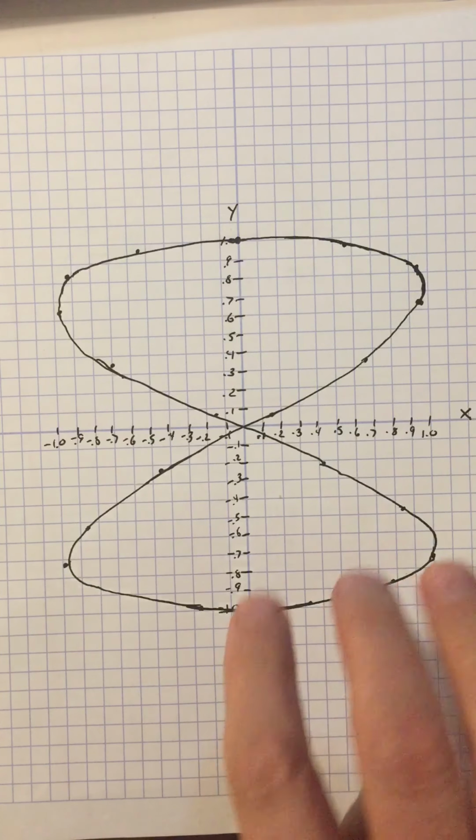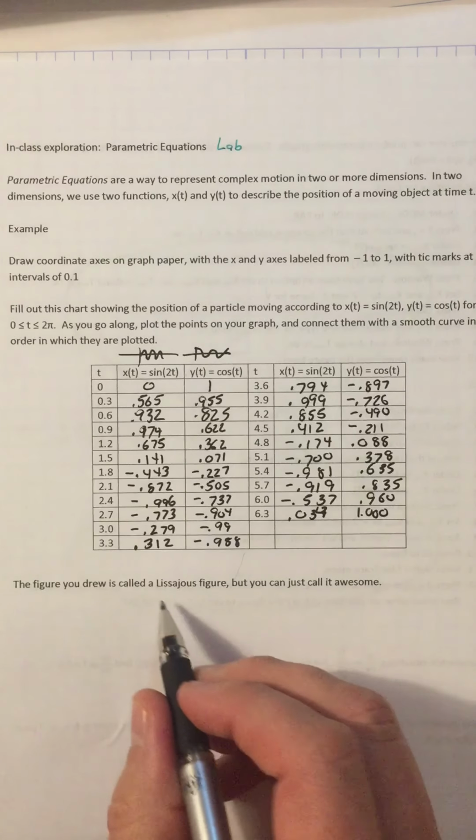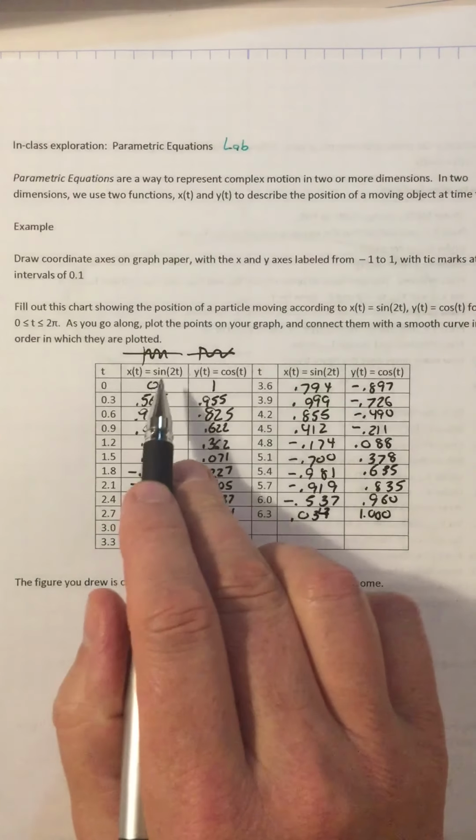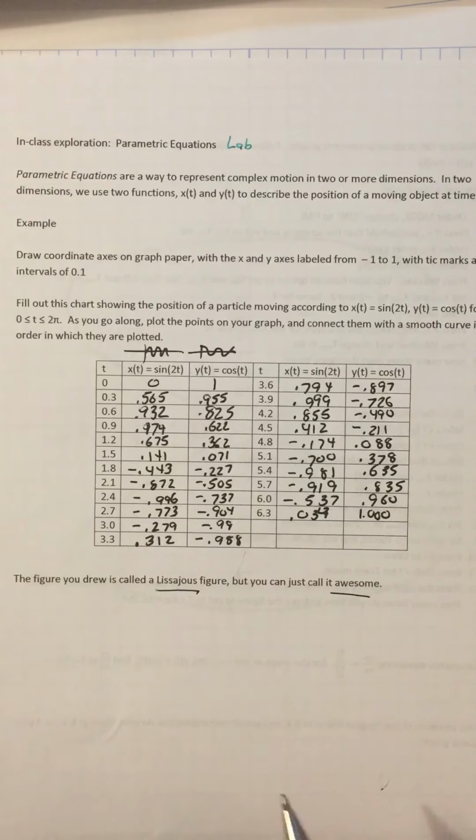That is the sense in which this figure is being described by two functions, even though it doesn't look like it passes the vertical line test in the classical sense. So this is called a Lissajous figure, what we just drew with the sine and cosine as x and y. And yes, it is also awesome.